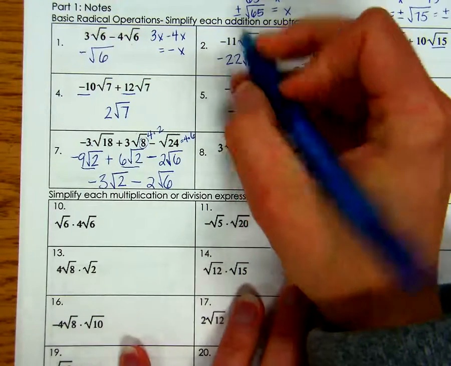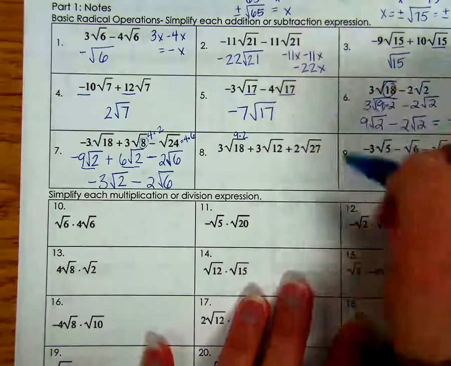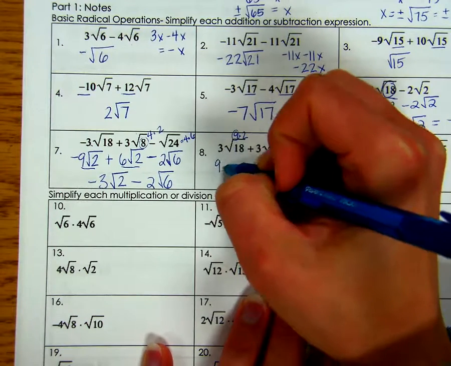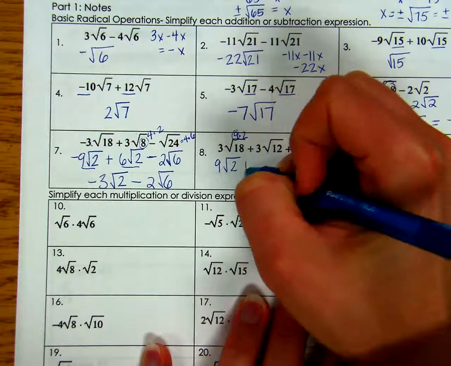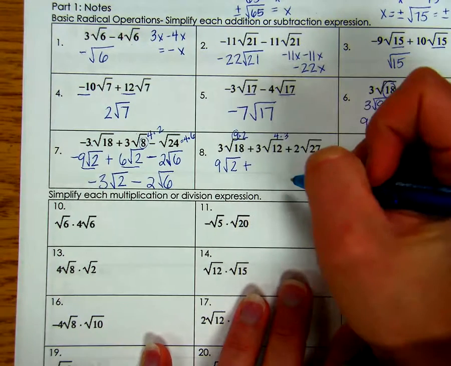For number 8, the square root of 18 is the same thing as 9 times 2. The square root of 9 is 3. 3 times 3 is 9. Times the square root of 2 would be left. 12 has the perfect square 4 times 3.